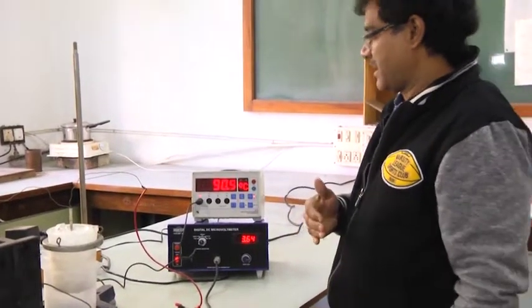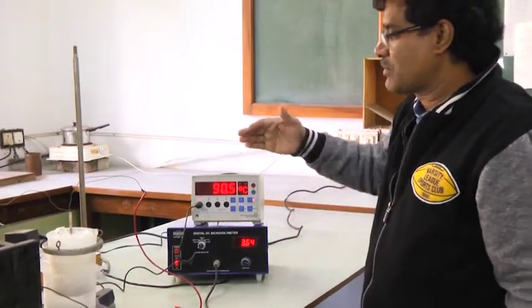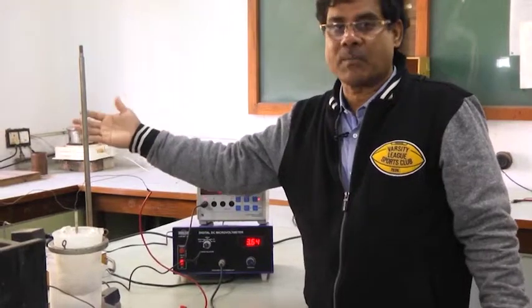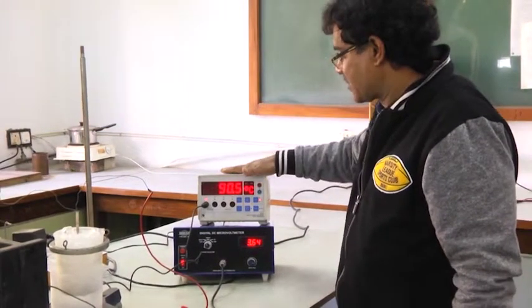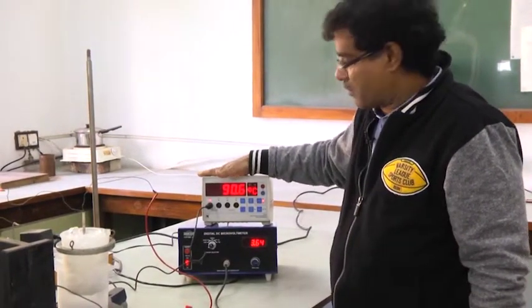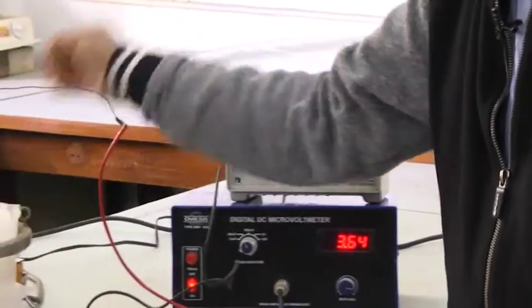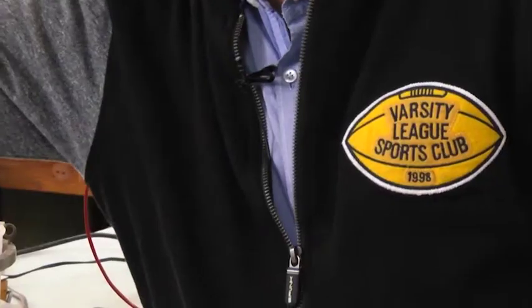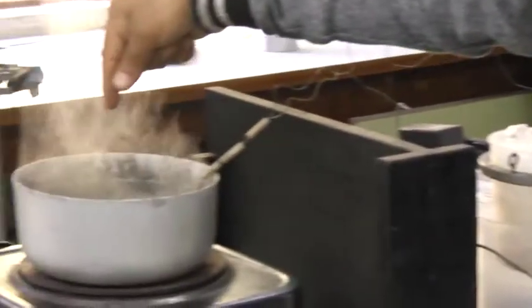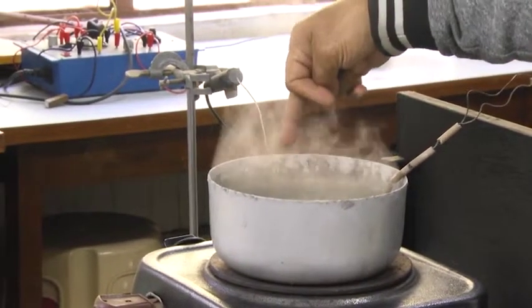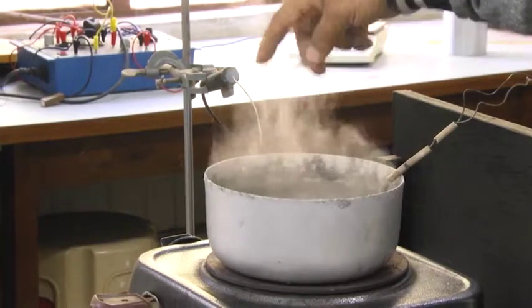Here you see we have used another thermocouple, a commercially available thermocouple, and this end is in the hot water.